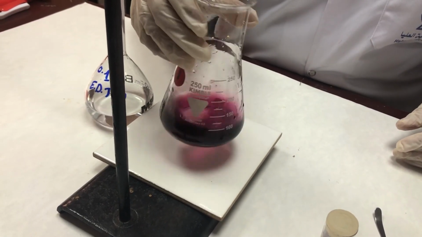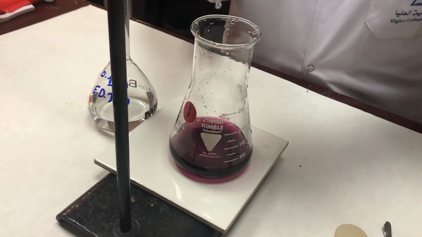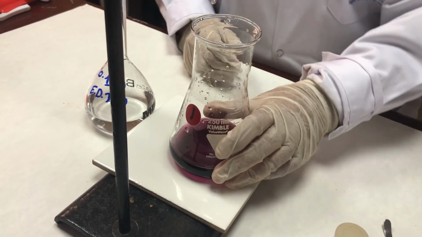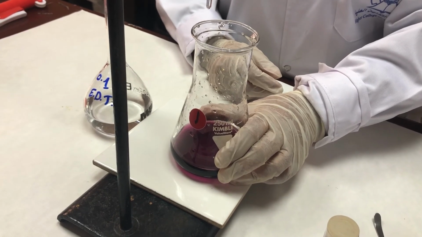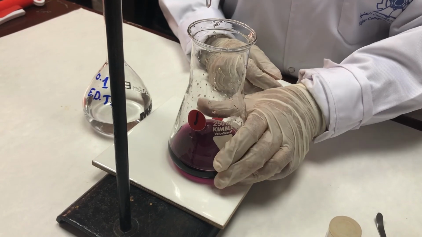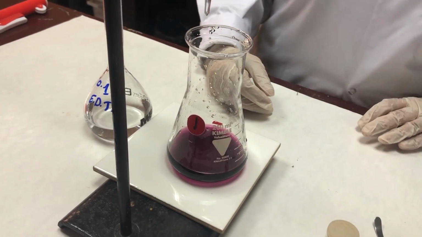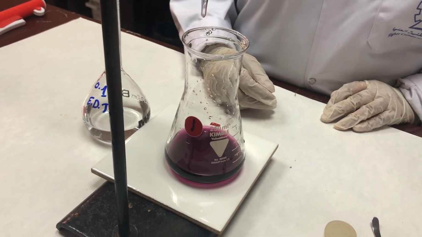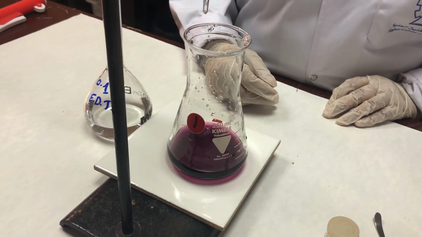The reddish wine color, this is the end point. So for noting down the readings, I have to remove the burette from the burette stand, use the tile and read the reading. The reading is coming to 26.7. So this is my first reading after the trial. So I will be repeating the titrations till I get concordant values. And from the burette readings, I will proceed to the calculations.